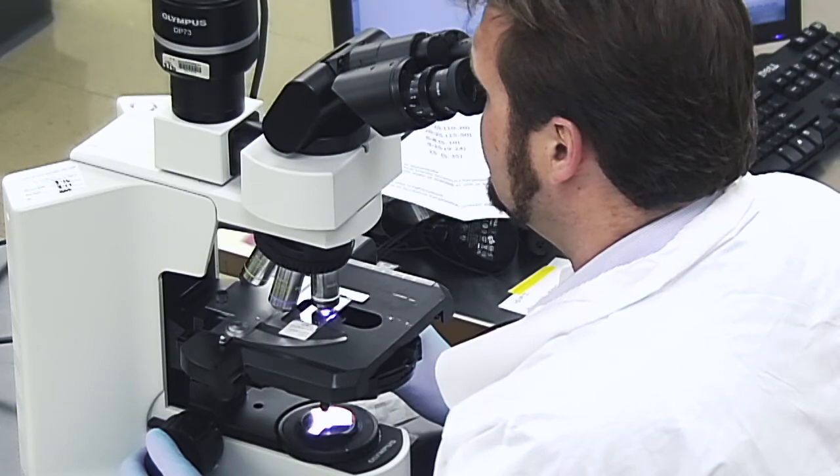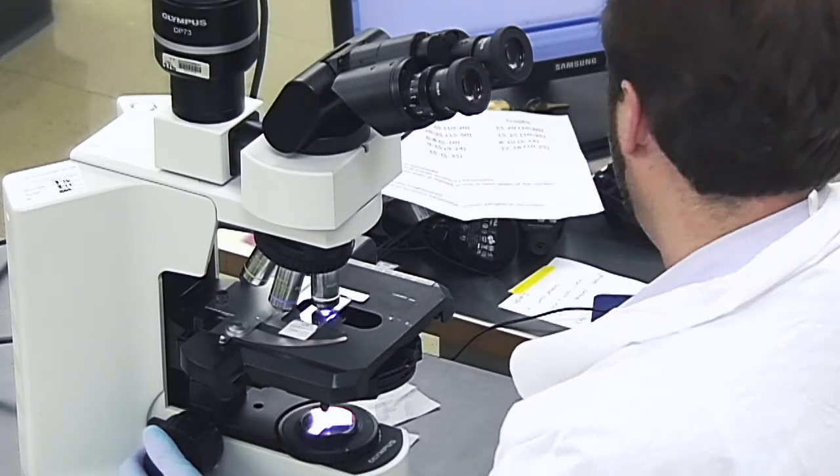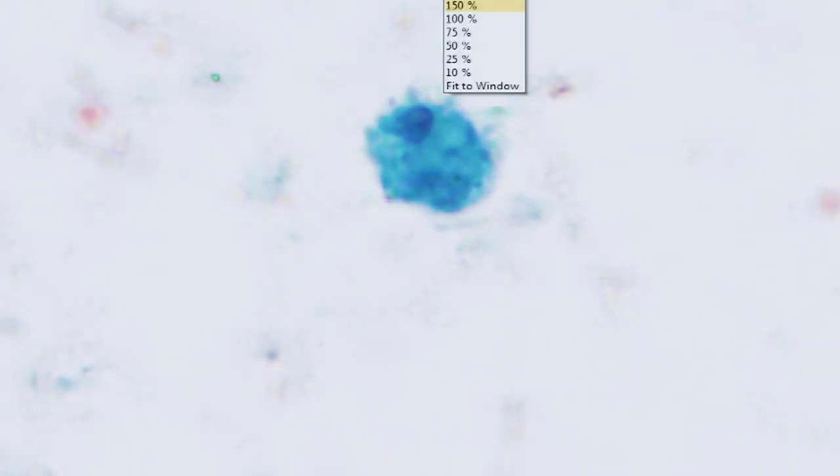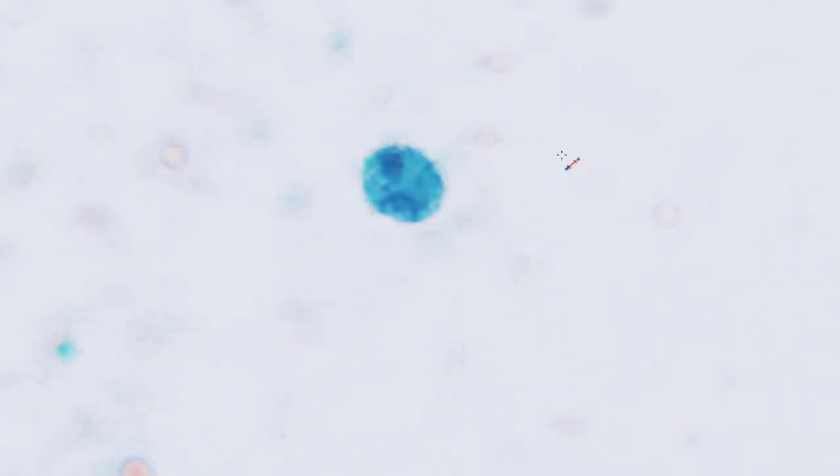Now, what is this here? This is interesting. Here I have a trophozoite of an Entamoeba. I'm going to take it down to the normal size to make it a little bit easier, but it looks quite small.